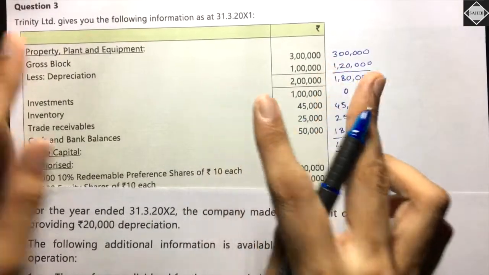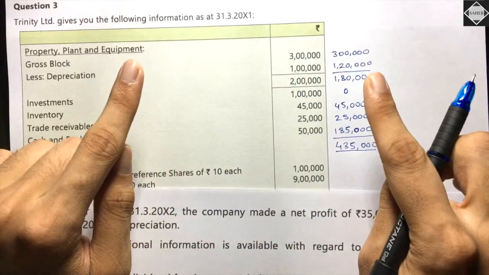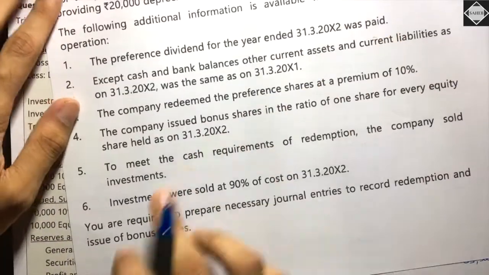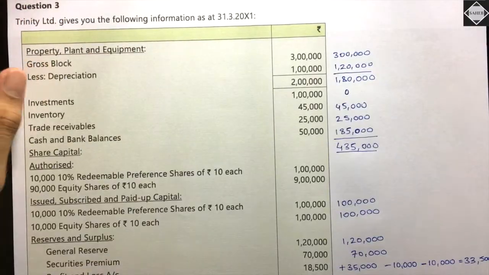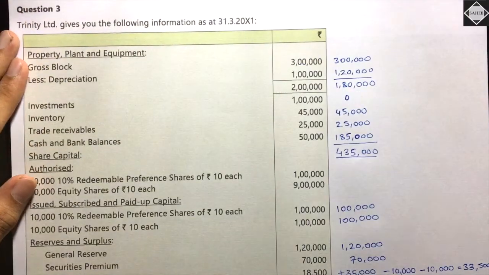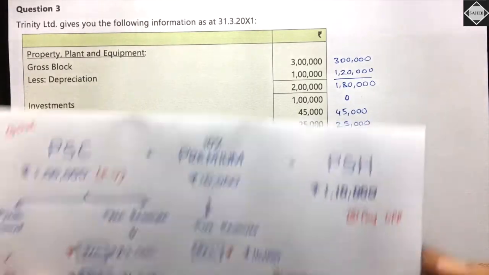There are two aspects. First is section 55, legal compliance, and then there is cash management. Cash management is this selling of the investment, taking a loan and all that. Is that clear? Simple. So we are done with the final account adjustment. Now let's understand how we are going to proceed with the redemption of preference shares. The main working note which we prepared, which one is that? This one.